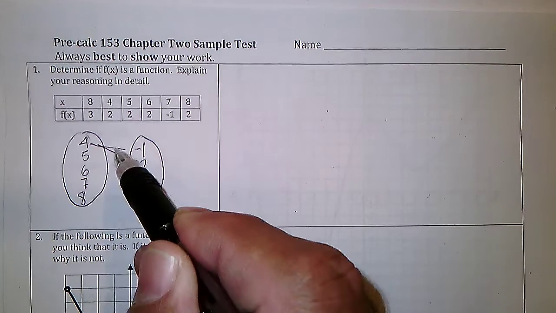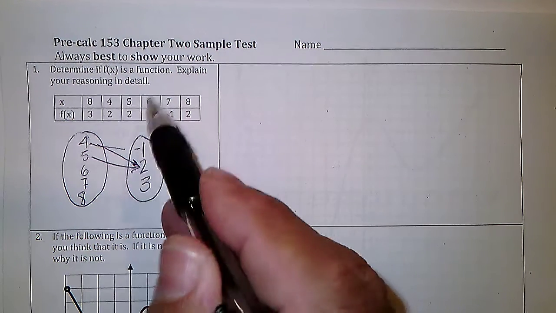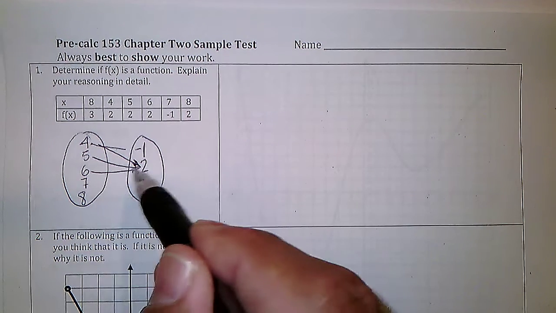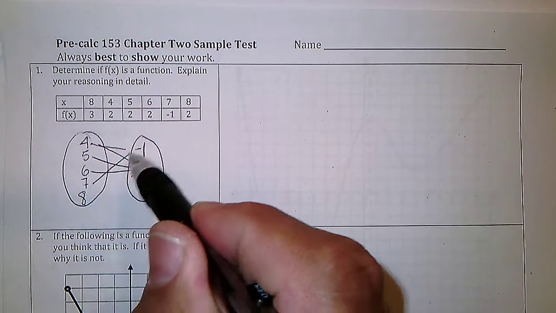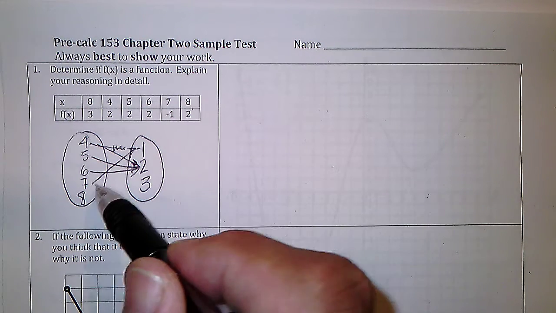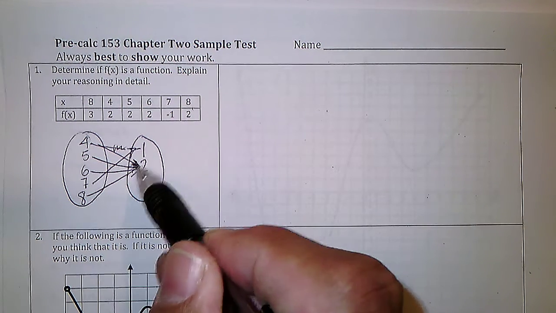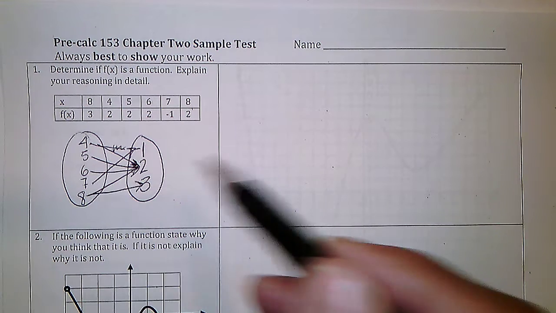We have 5 going to 2, 6 going to 2, 7 going to -1. We have 8 going to a 2, and 8 going to a 3.